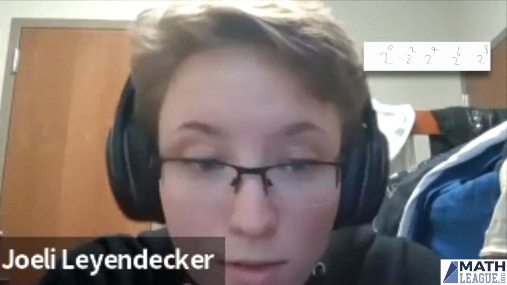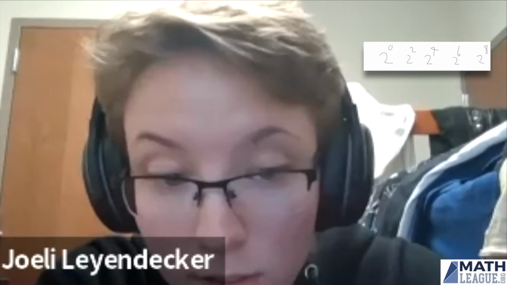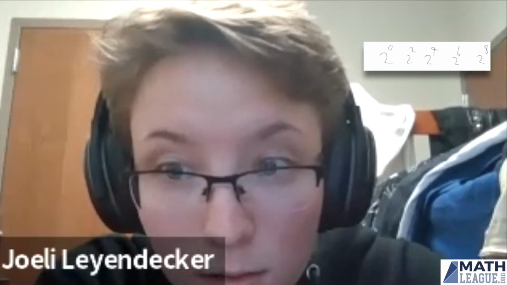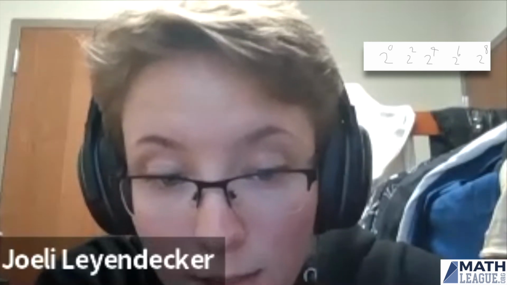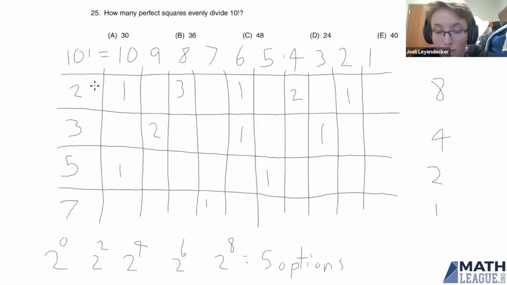the power of 2 can be 0, it can be 2, it can be 4, it can be 6, or it can be 8. 5 options. And you should be able to see that all of those numbers are squares. And we repeat that for all of these factors. So for 2, the exponent can be 0, 2, 4, 6, or 8, so 5 options here.